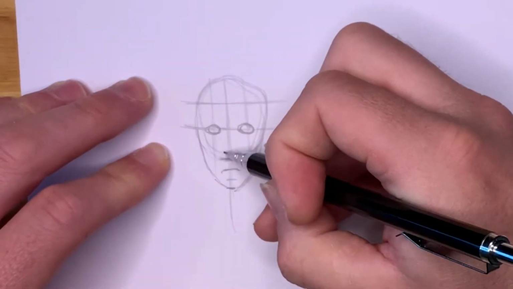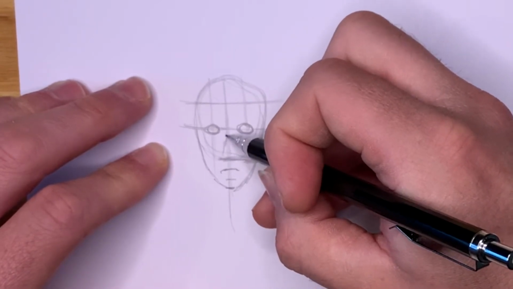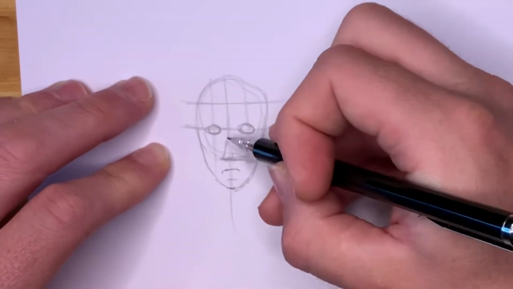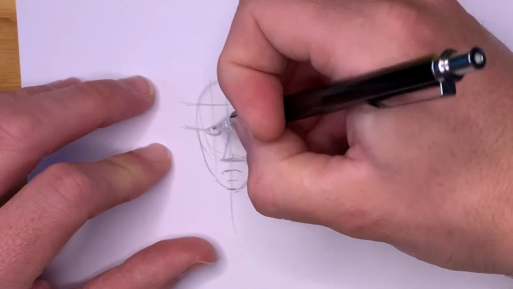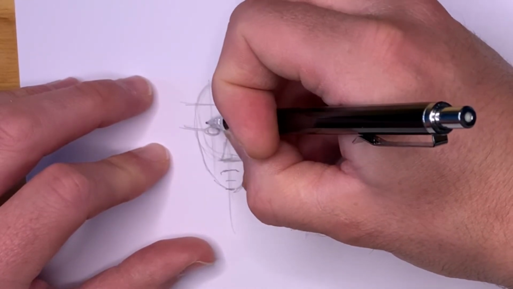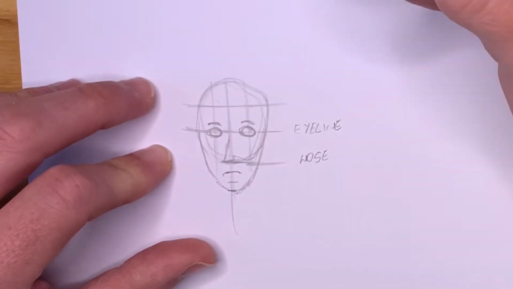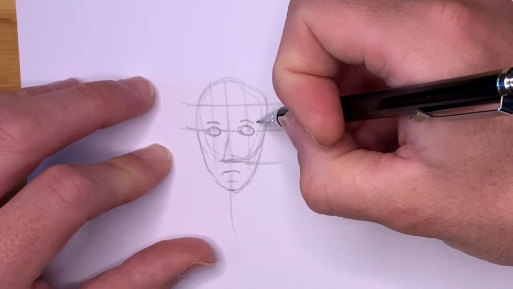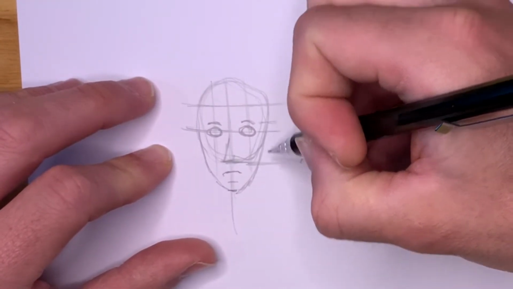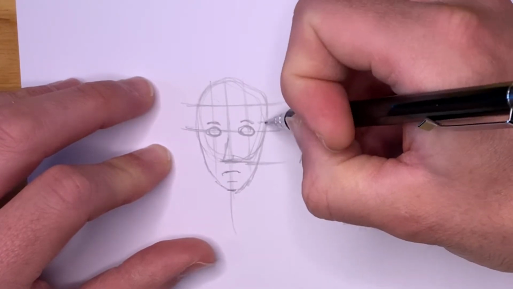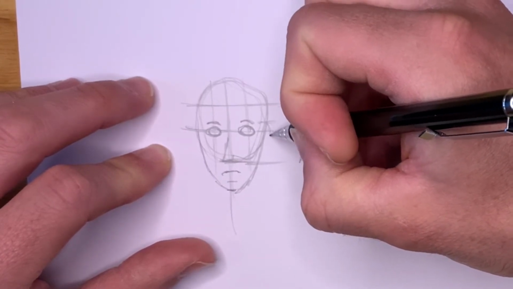And you can draw in your eyes. Obviously your nose will be coming down like this, or either side. And then just above the eyes, you add in your eyebrows. And we can use that line then from there to the bottom of your nose.